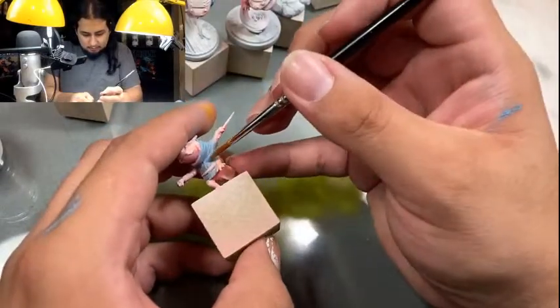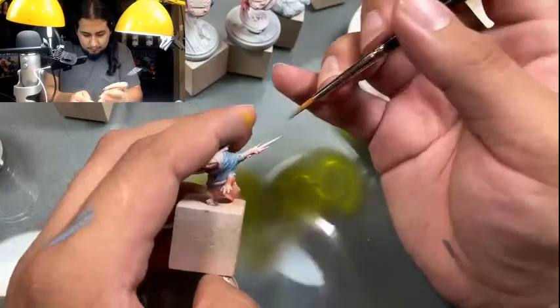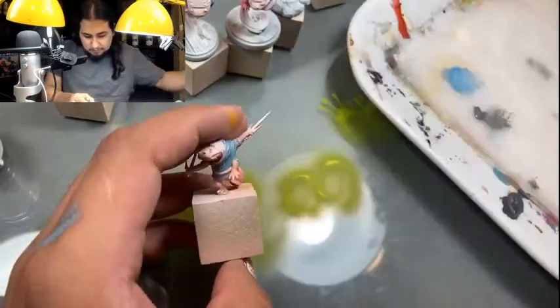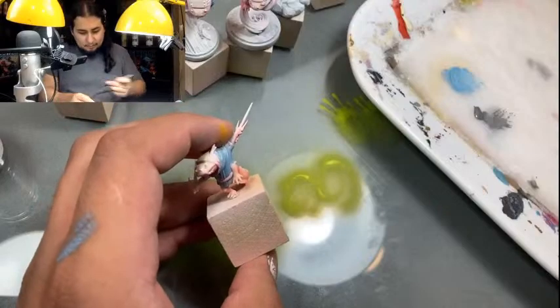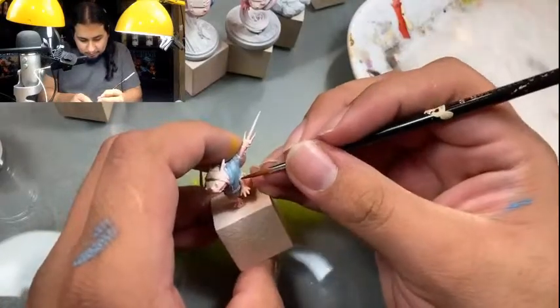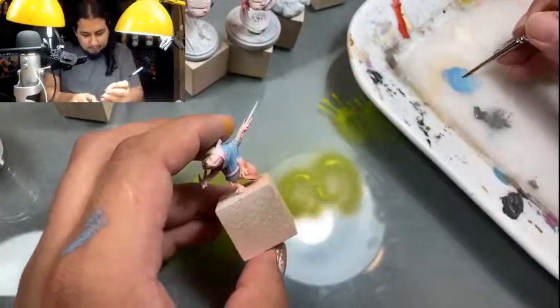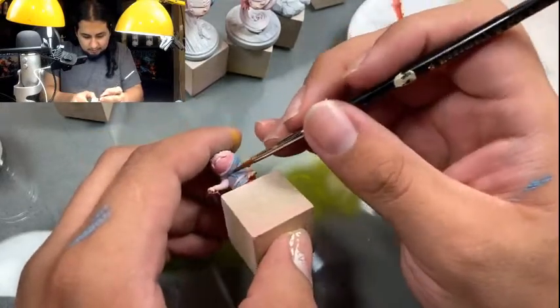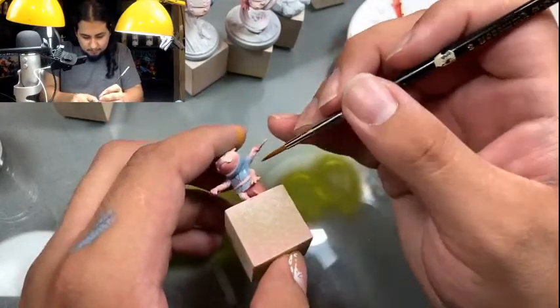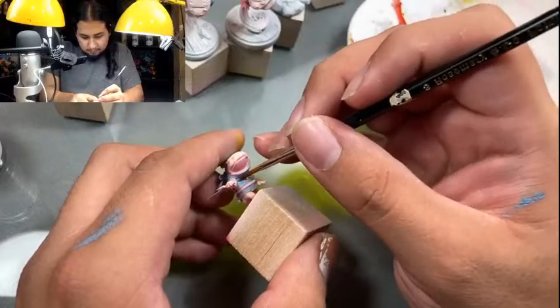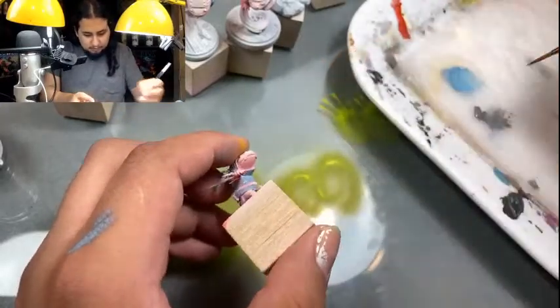The second coat is always more enjoyable than the first coat because you can just kind of follow what you did before. You don't have to worry as much about painting inside the lines because you already did it the first time. So if you can just follow what you did before, you can paint real quick.